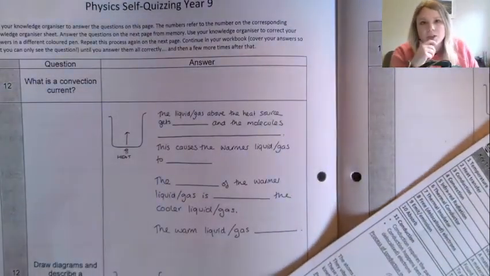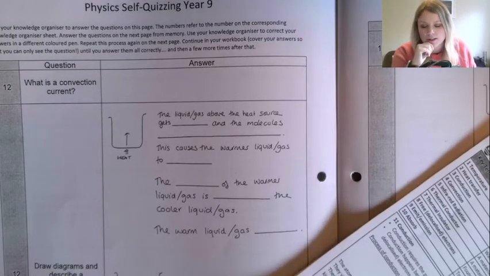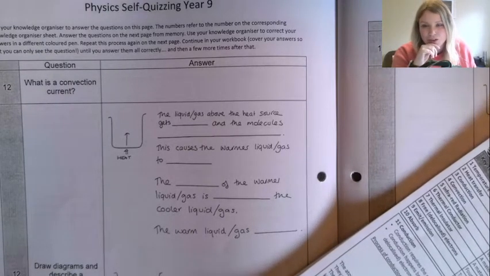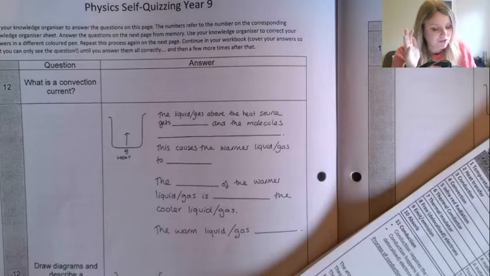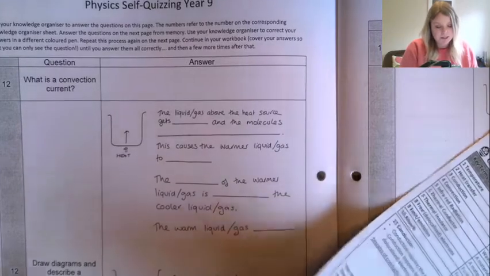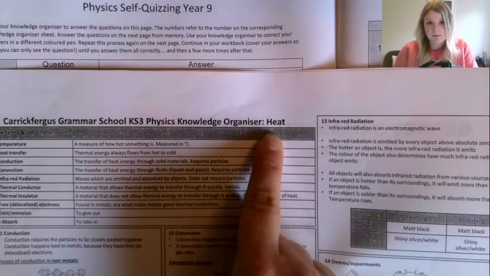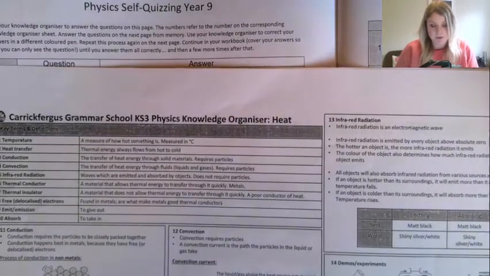Now, before we started this space topic, the topic that we were learning was heat. And we've done a little bit of our retrieval and self-quizzing on heat, but we haven't got that far on it. So I don't want us to get too far behind, okay? So if you have your self-quizzing book, your thick one, open at page 8, and then have your knowledge organizer open at the heat page, which is the first page in it, okay?